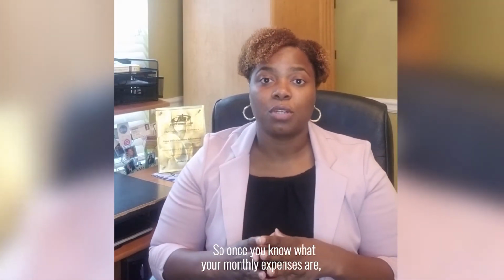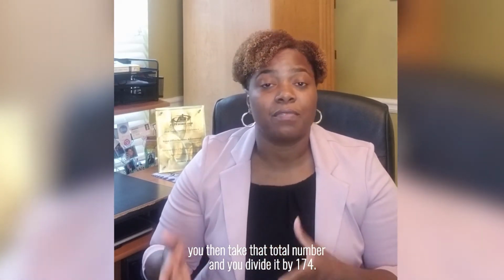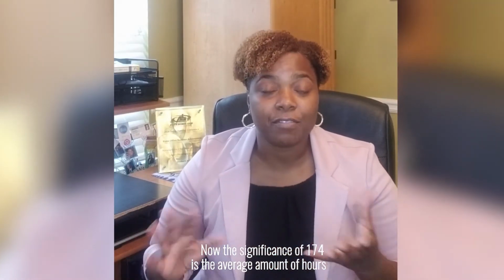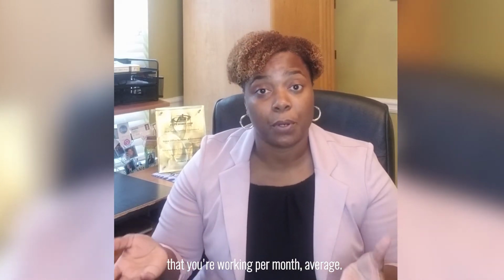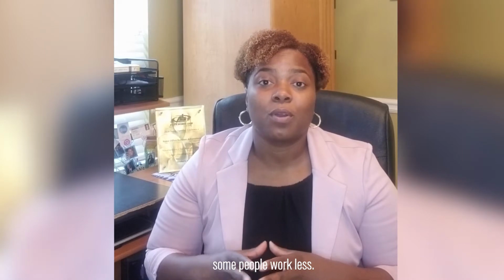Once you know what your monthly expenses are, you take that total number and divide it by 174. The significance of 174 is that it's the average amount of hours that you work per month. Average. Some people work more, some people work less.